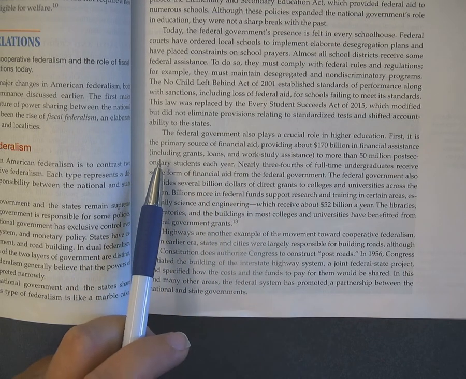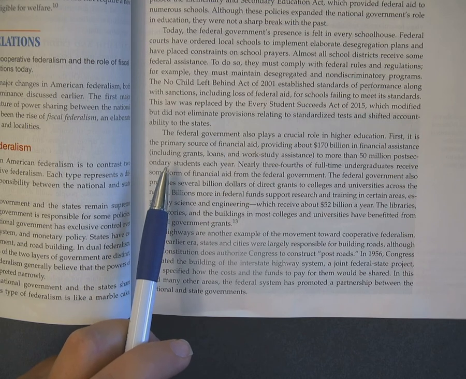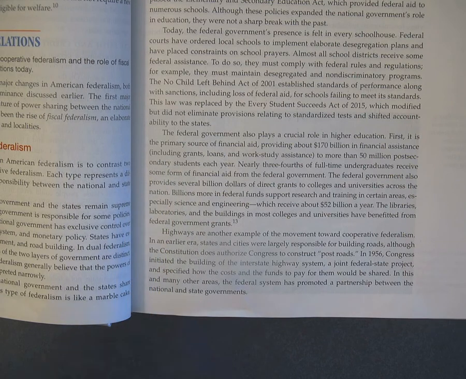The federal government also plays a crucial role in higher education. First, it is the primary source of financial aid to more than 50 million post-secondary students each year, college students. Nearly three-quarters of full-time undergraduates receive some form of financial aid from the federal government. The federal government also provides several billion dollars of direct grants to colleges and universities across the nation. Billions more in federal funds support research and training in certain areas, especially science and engineering, which receive about $52 billion a year. The libraries, laboratories, and buildings in most colleges and universities have benefited from federal government grants.